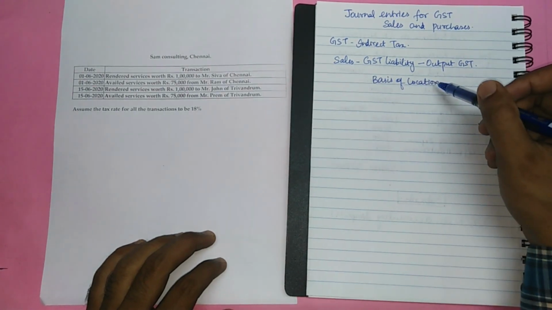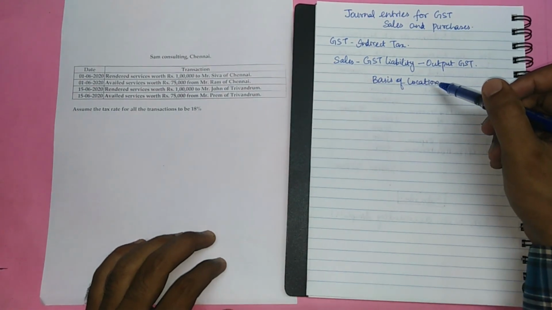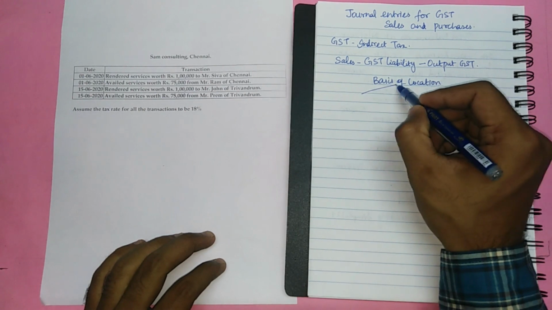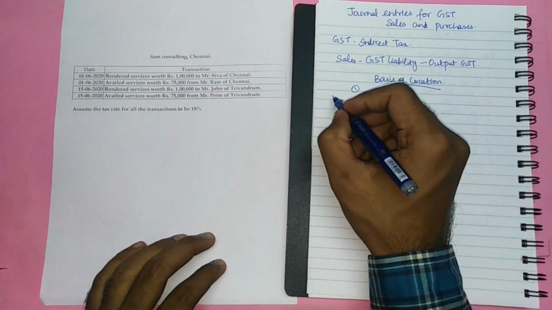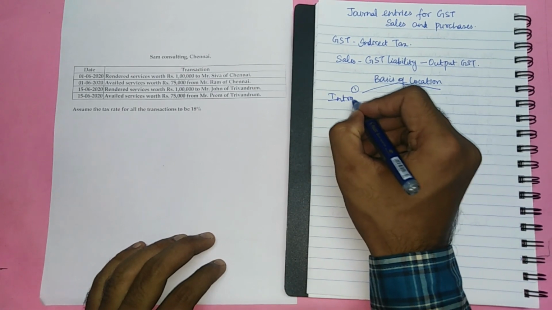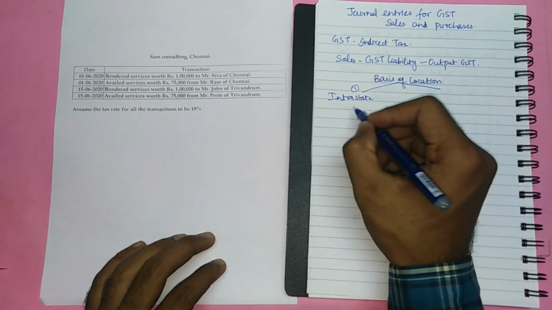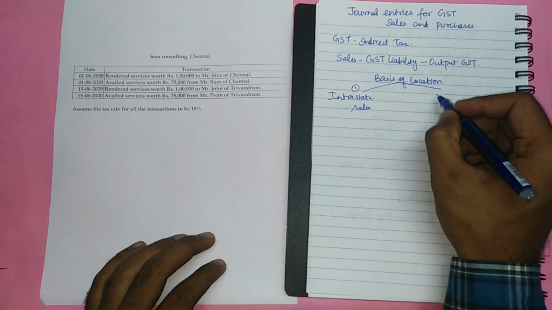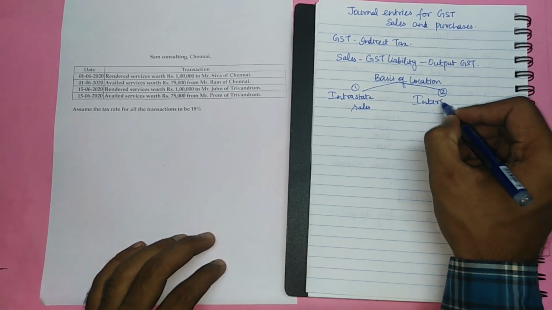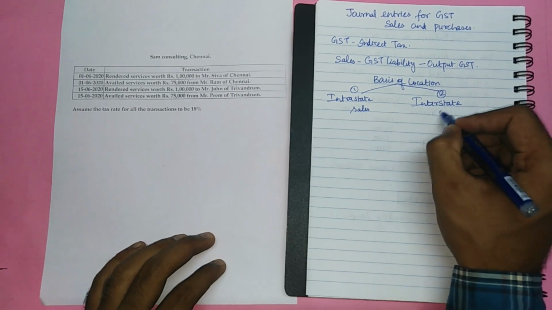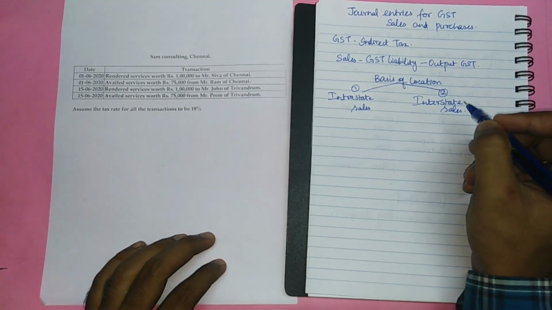On the basis of location in which the seller and buyer are situated, the sale of goods or provision of services can be classified into two. Number one, intrastate sales, and number two, interstate sales.